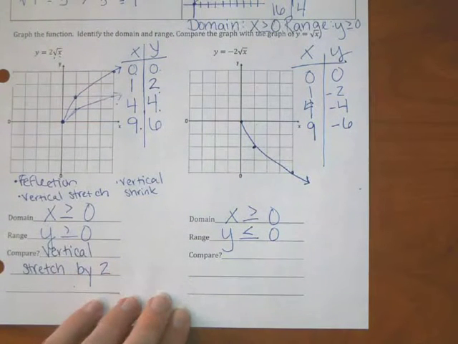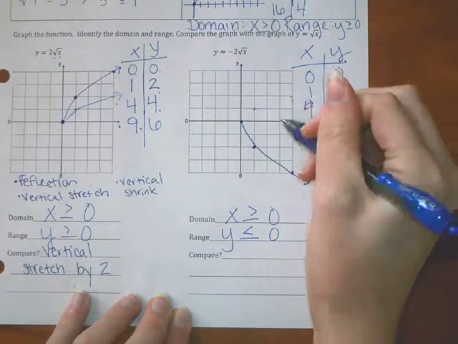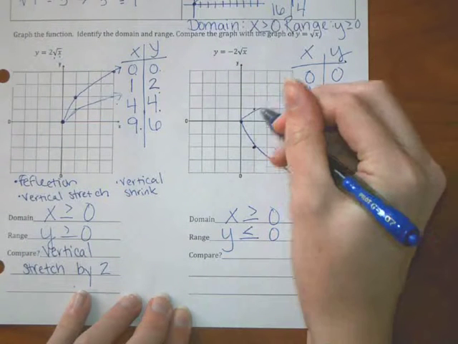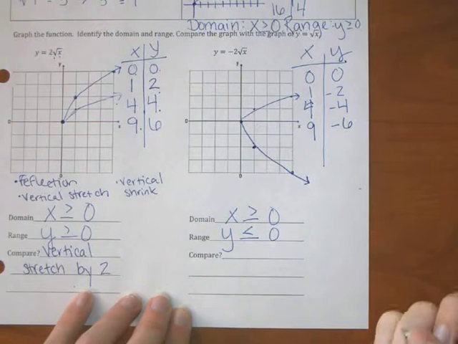All right. So if I draw my parent function, because I want to compare this to my parent function, that's going to be this one. So I heard Jack say it. There's two different comparisons here. What is one of the comparisons? Opposites.